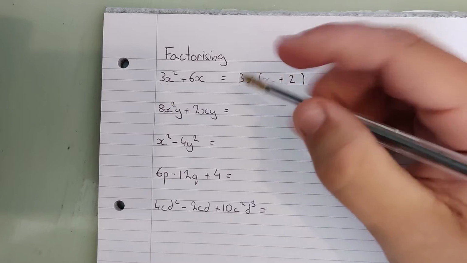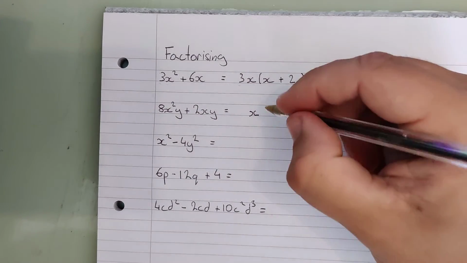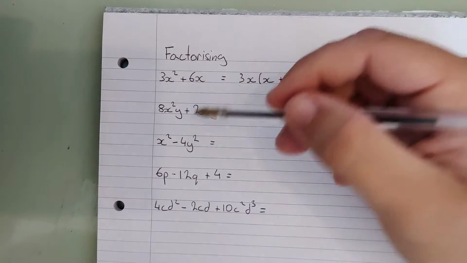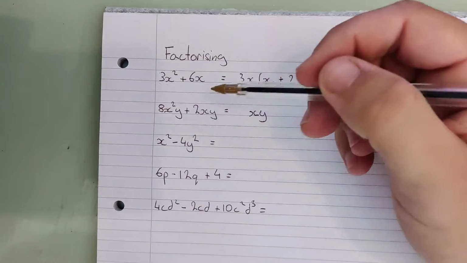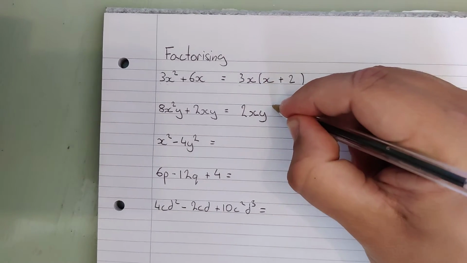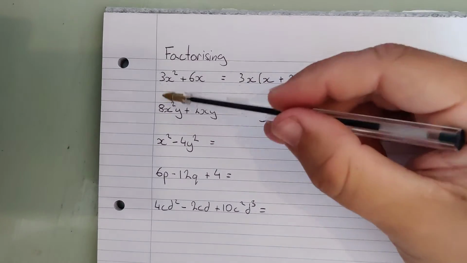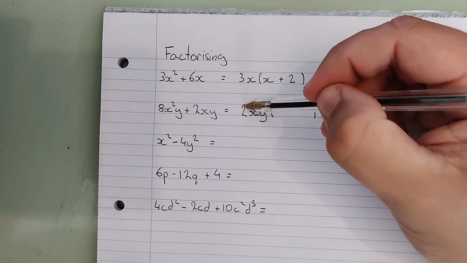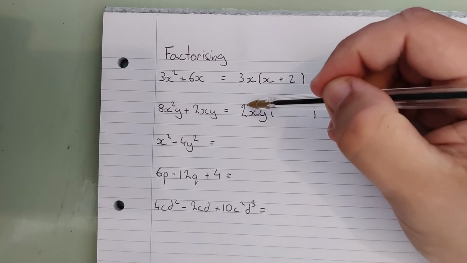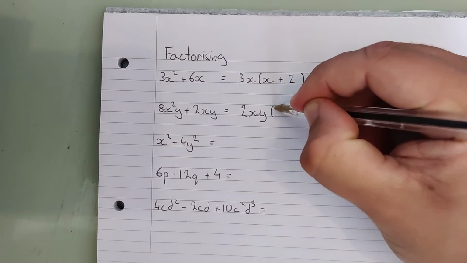They both have x's in, they both have y's in, and they both have multiple 2's that fit into both, so we just put 2 there. When they're a bit more complicated like this, what I'll do is take each element step by step, or each part of it. So what times 2 would equal 8? 4.